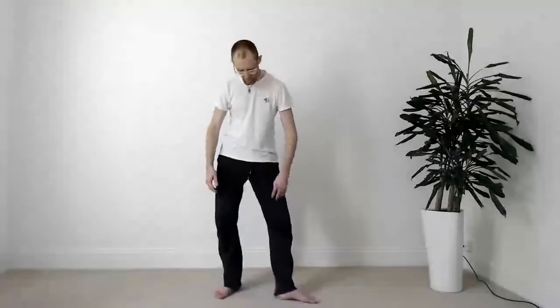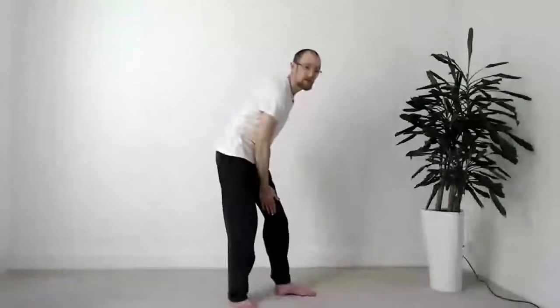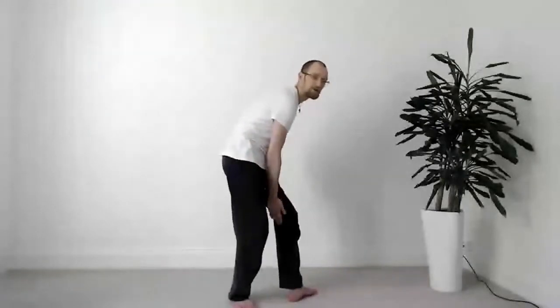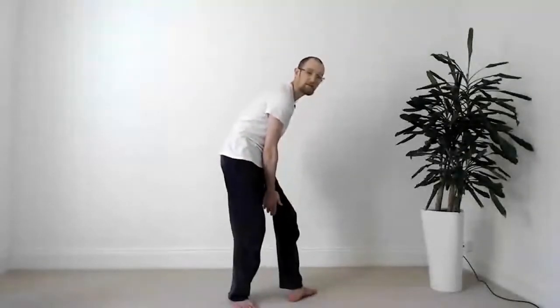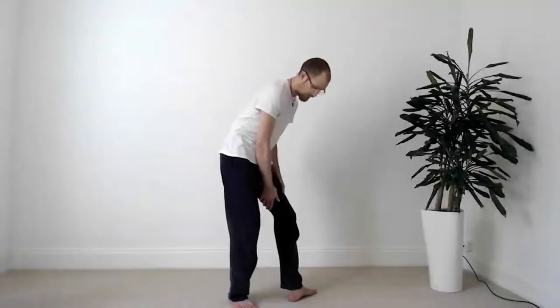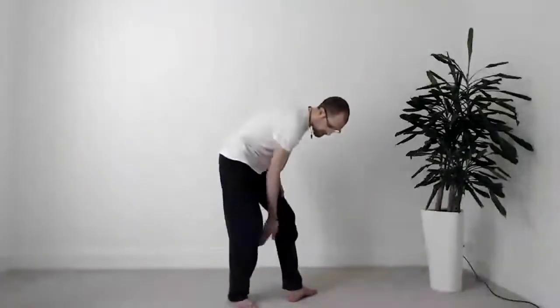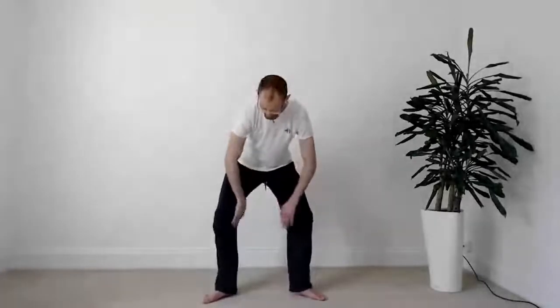Okay. And now, last of all, we're going to tap down the inside of the leg here. It's not just the inside. It's almost like we're trying to reach round to the edge of the back of the leg. So it's going to be tapping down like this, and I find that if you point your toes outwards, you can do both at the same time.